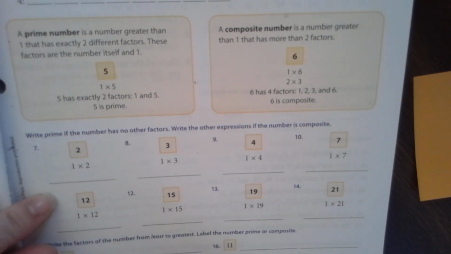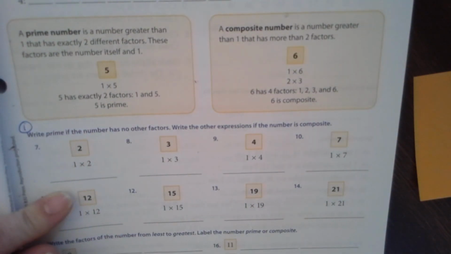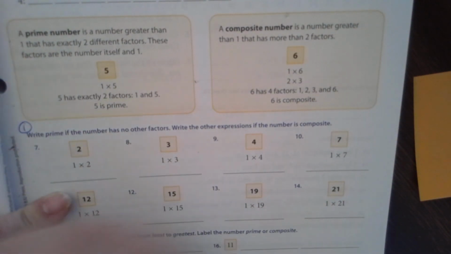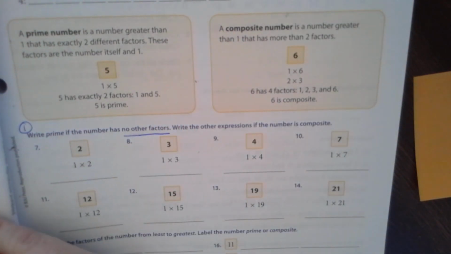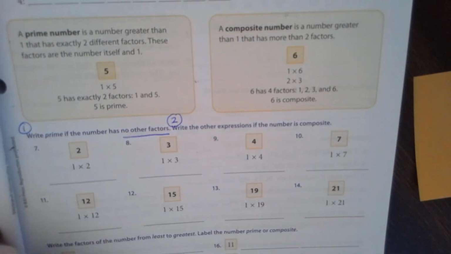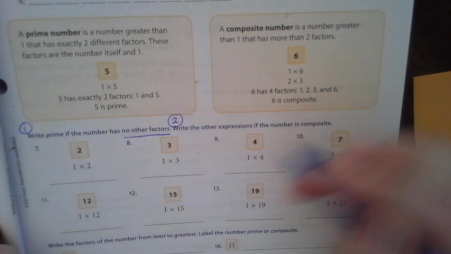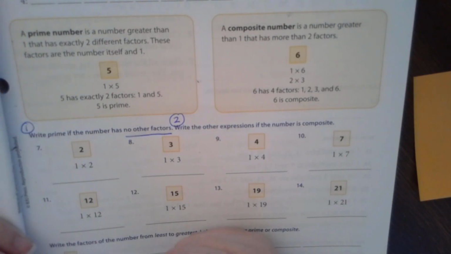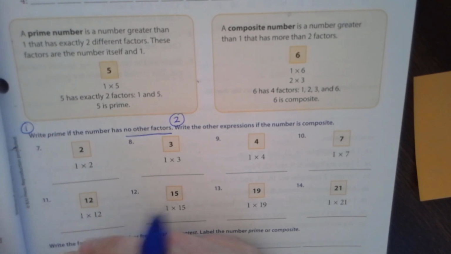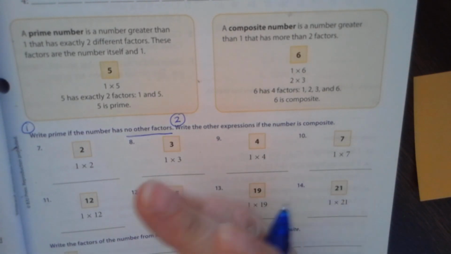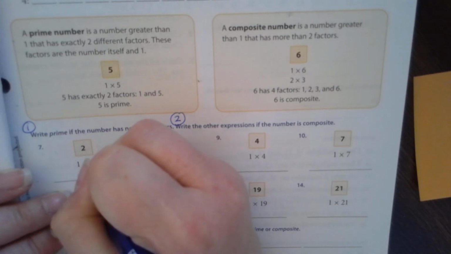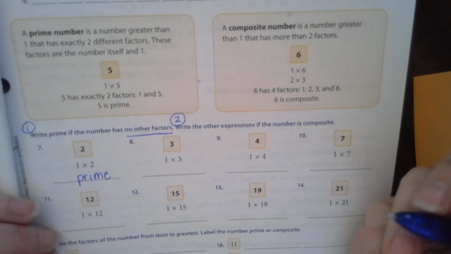So, it says write prime. Here are your 2 instructions. Write prime if the number has no other factors. Number 2. Write the other expressions if the number is composite. So let's take a look at number 2. They've given you 1 times 2. Those are the factors of 2. Does 2 have any other factors that we can add to this list? No. It does not, right? Nothing else is going to multiply to make 2. So I'm going to go ahead and say prime for number 2.